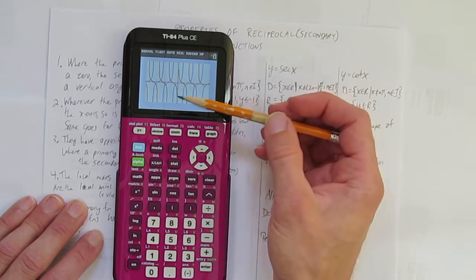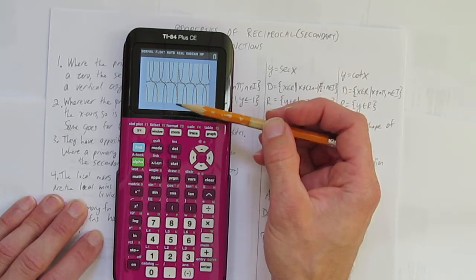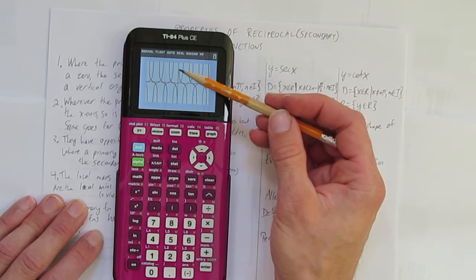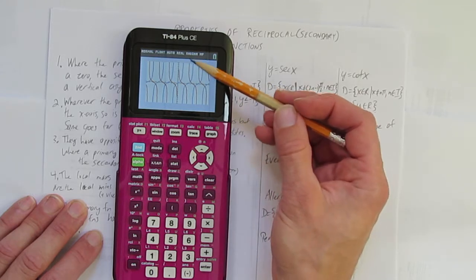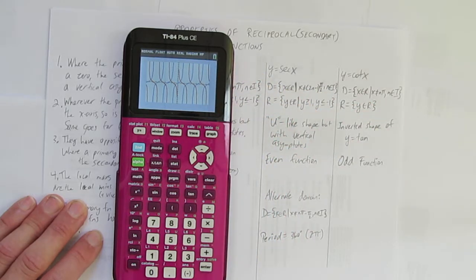Notice in a couple of the graphs, it looks like it ends there. Please believe me that it doesn't. It goes on forever. It's just the technology bugging out a bit here, but it's approaching that asymptote, never touching. It's going up to infinity. On all these pieces, they go up to infinity.